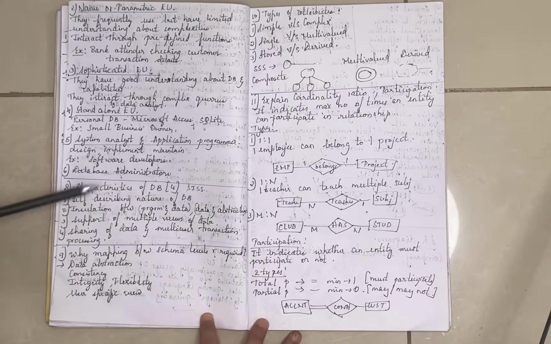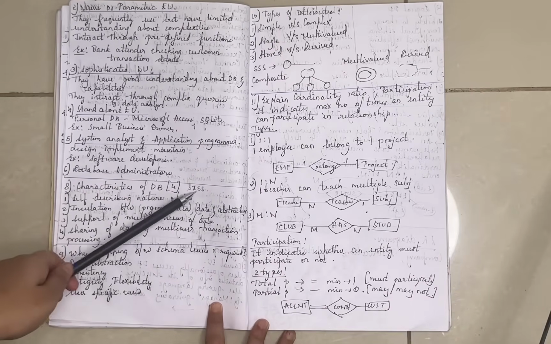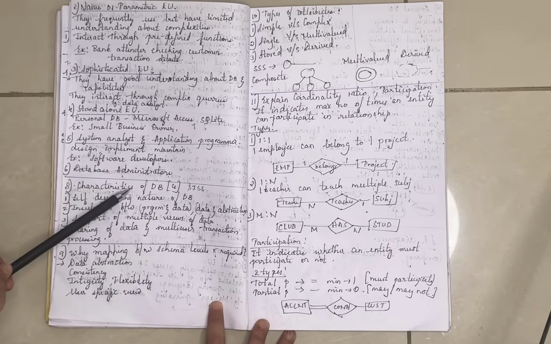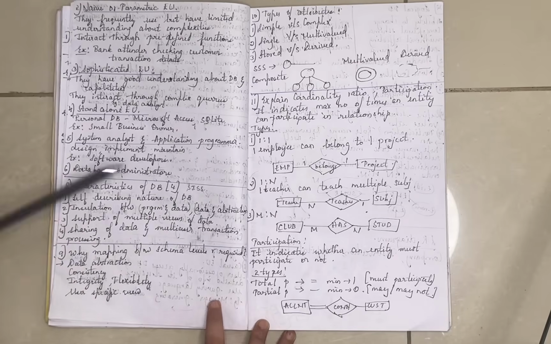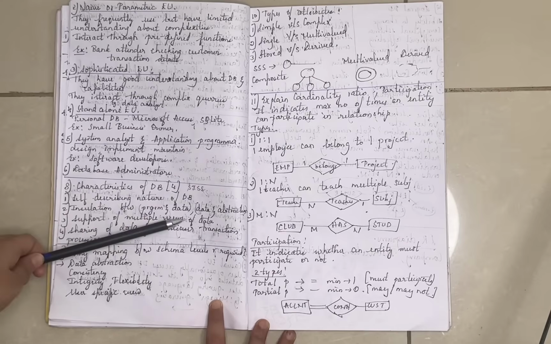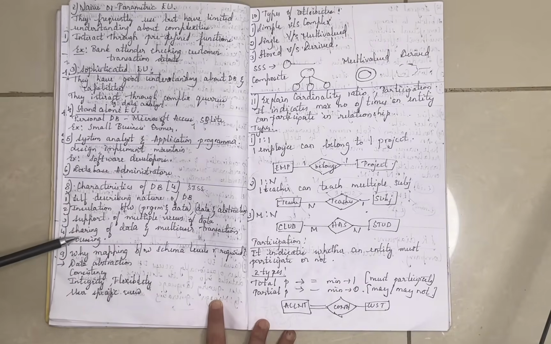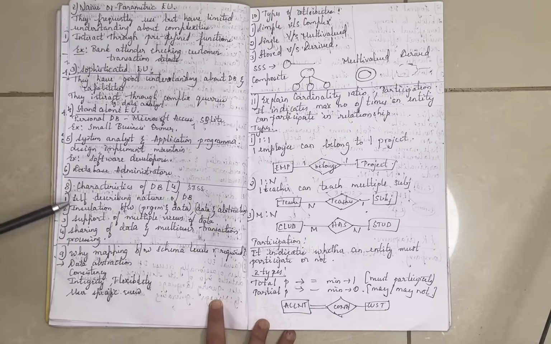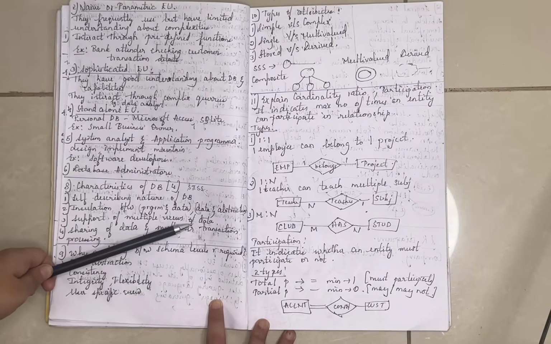Then we have the characteristics of a database, which is asked for 4 marks. We can remember it as SISS. Self-describing nature of the database, insulation between program and data and abstraction, then sharing of the database and multi-user transaction processing, then support of multiple user views of data. Like that you can remember.